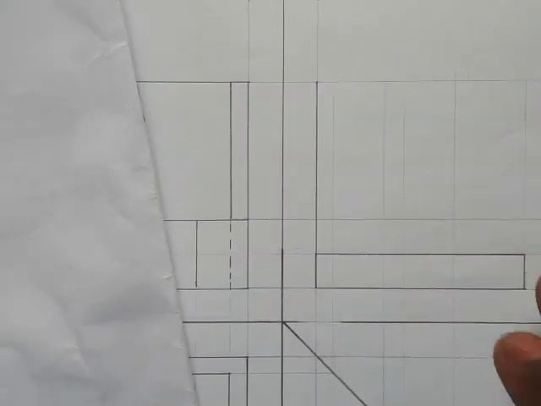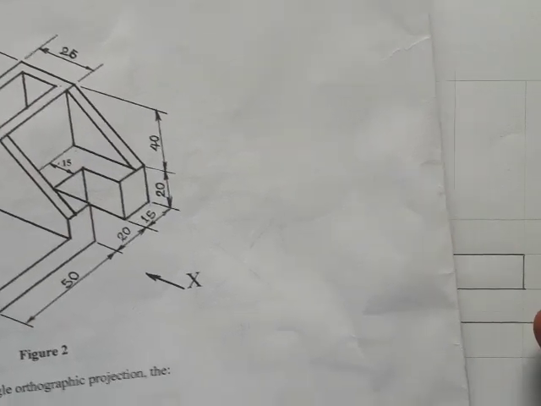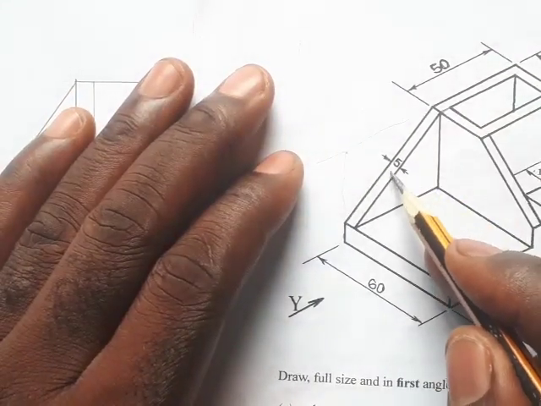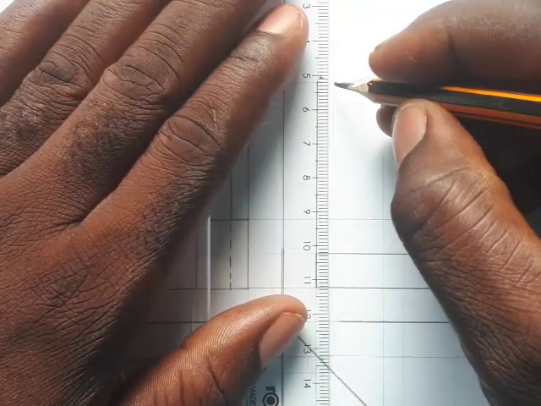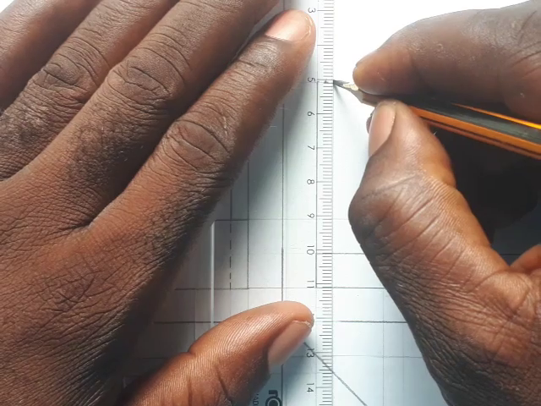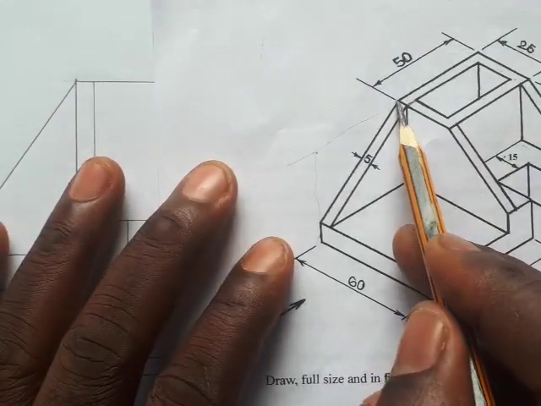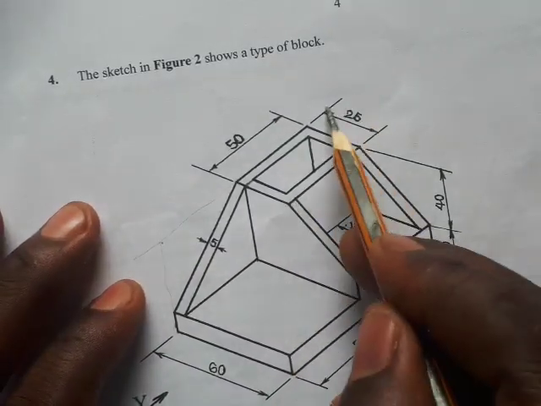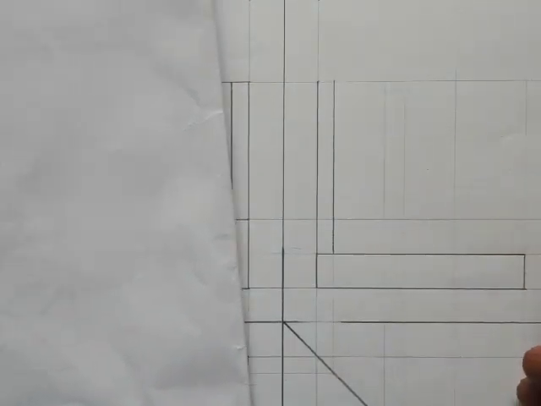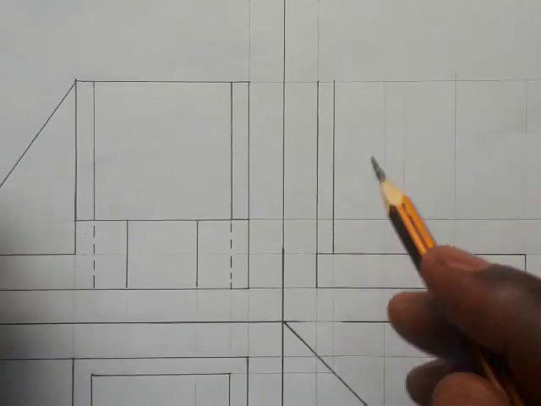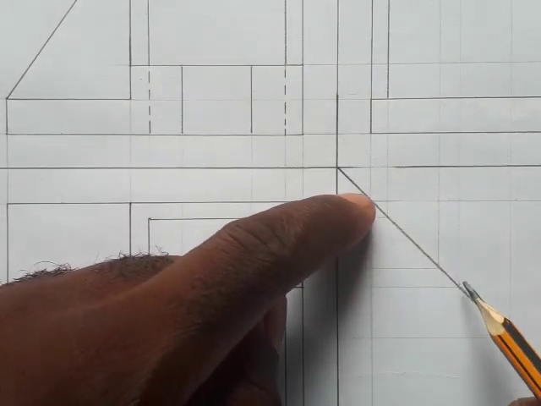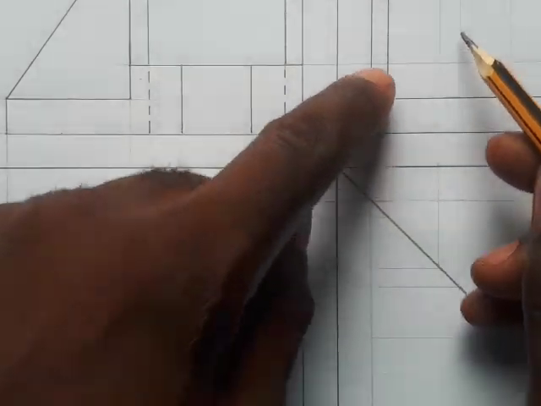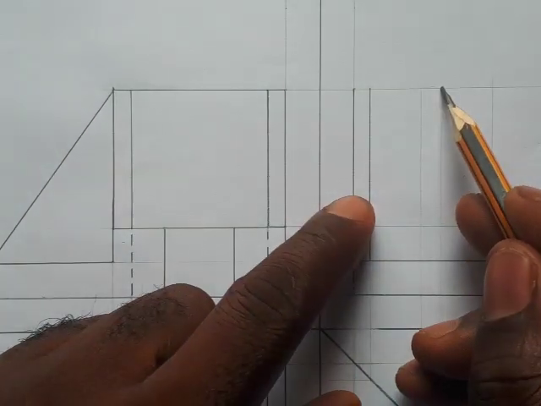Okay. All right. So what next? So you're going to be seeing this thickness of 5. We already have it mapped out here. Thickness of 5. So we're going to draw it. And that's it. Done with this. Now we're going to draw from here to this point. As you can see, it's 25. So we already have it mapped out here. So look at it. From here to this point is 25. So we're going to draw to this point here.